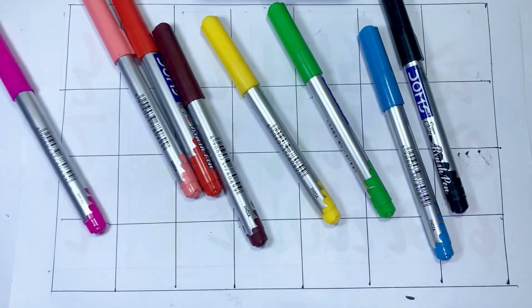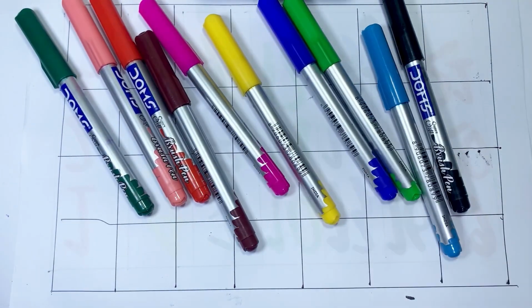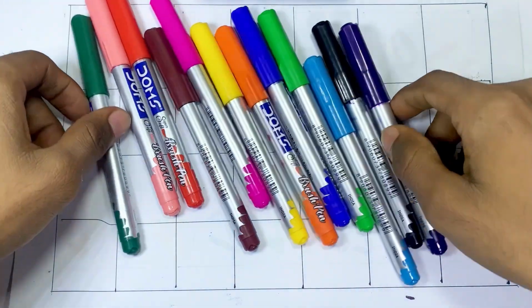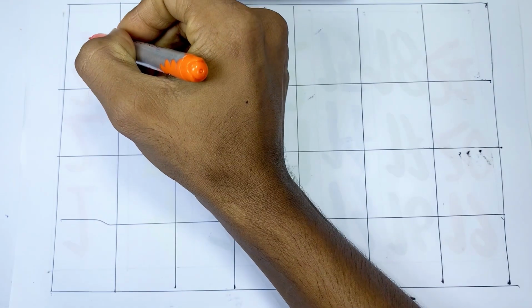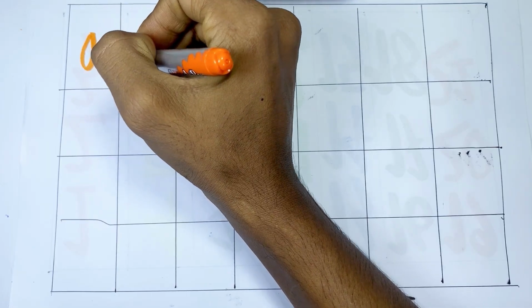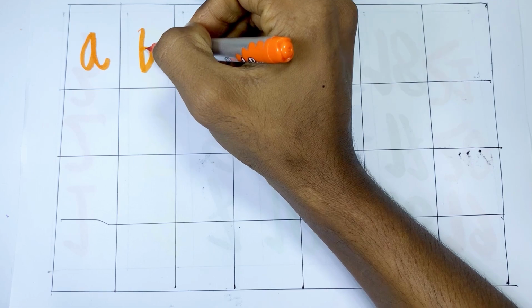dark green color, blue color, orange color, last one is purple color. So kids, now you draw alphabets, and first you draw A for apple. B for ball.